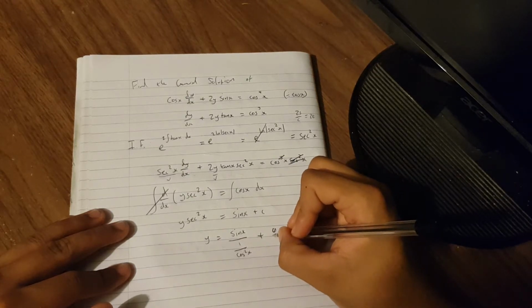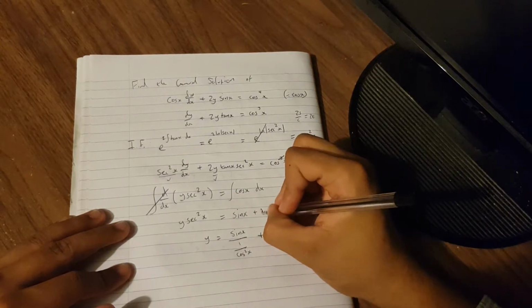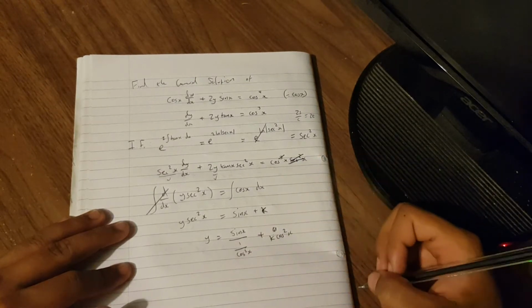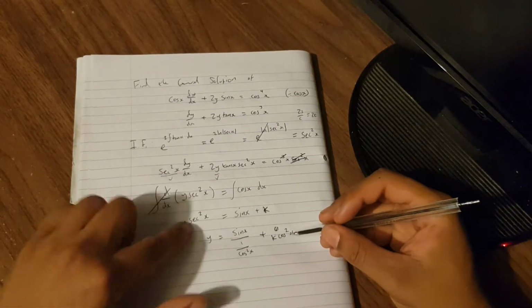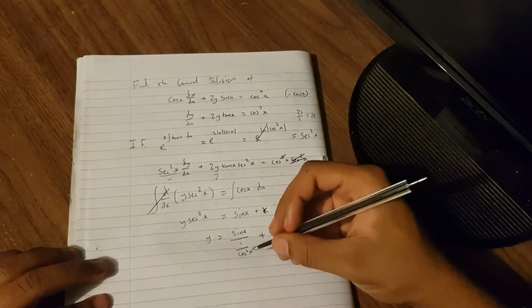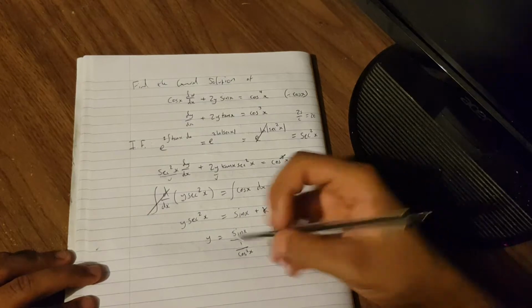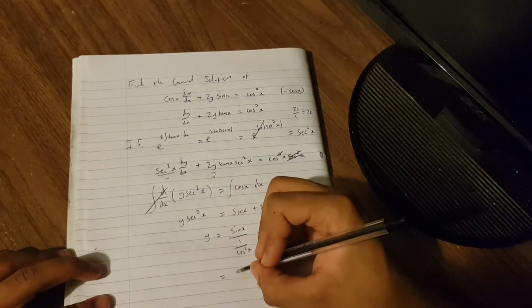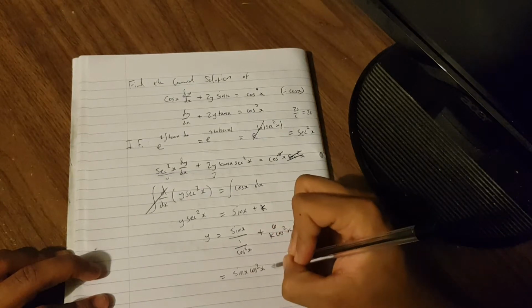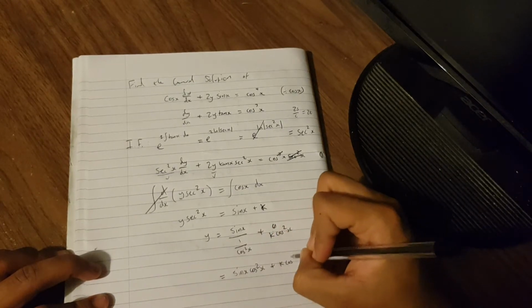Sorry. I'm going to just name this differently. I'm going to call this k. So k cos squared x. That's what we're going to be doing. 1 over cos squared is equal to sec squared, just a reminder. And then just rearrange, so you end up with sine x cos squared x plus k cos squared x.